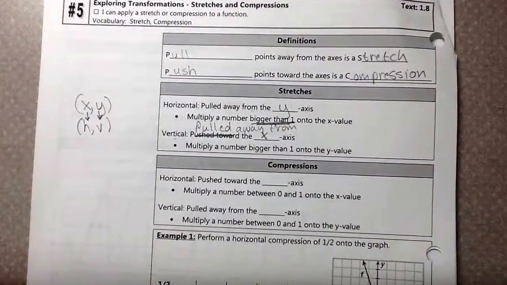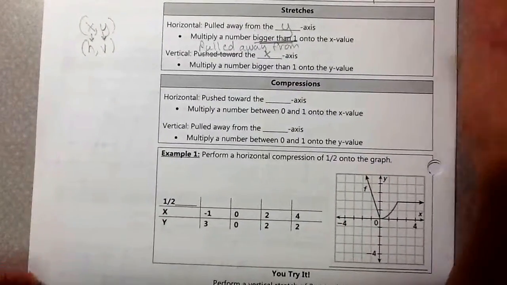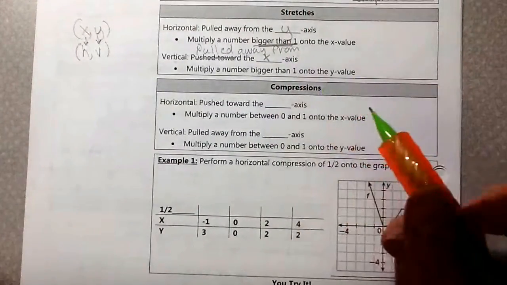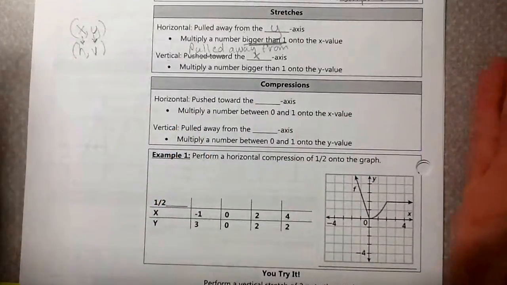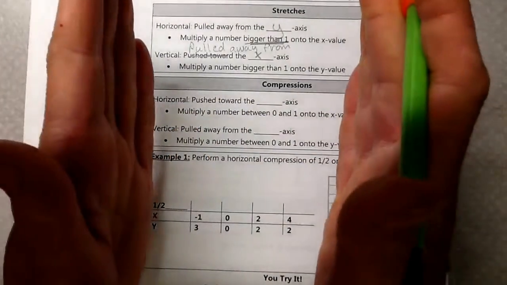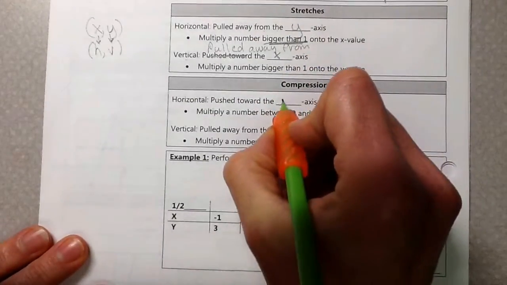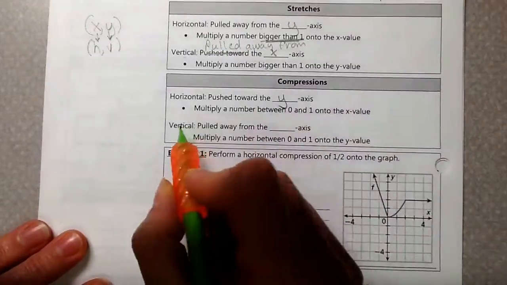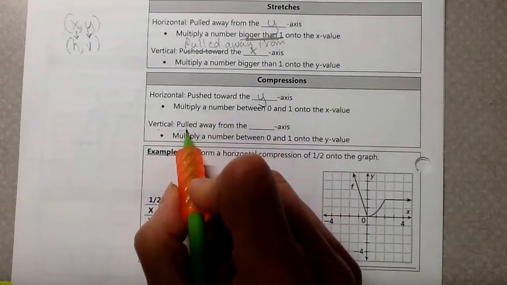Okay, compressions. A compression is when you push something together. So here a horizontal, if we want to compress horizontally, we're pushing that figure into the y-axis. So it's pushed toward the y-axis. If it's vertical, it's going to be pushed toward the x-axis, and we need to change this right here.